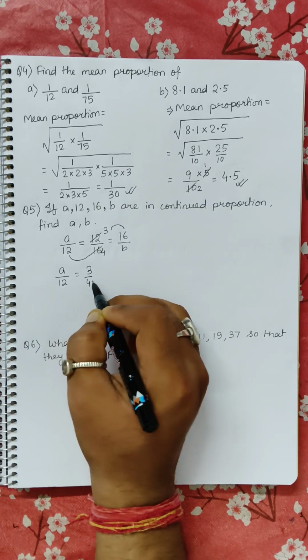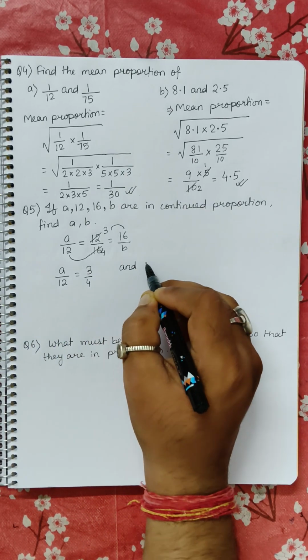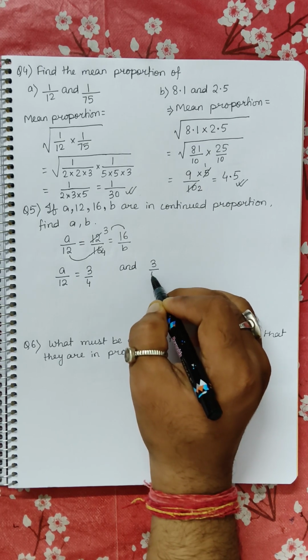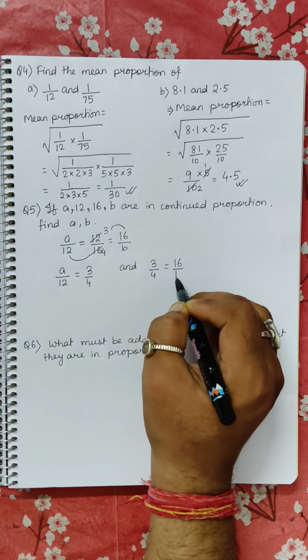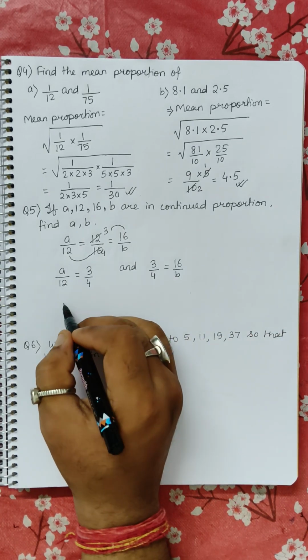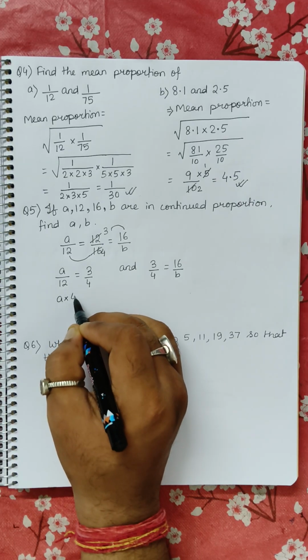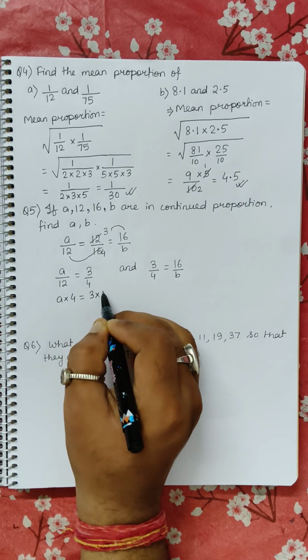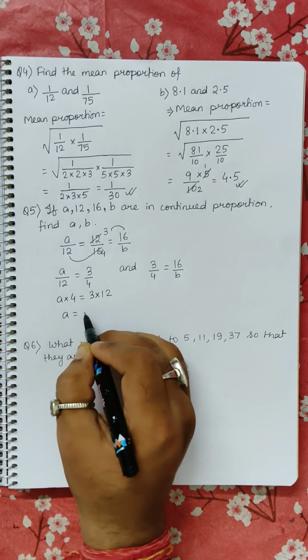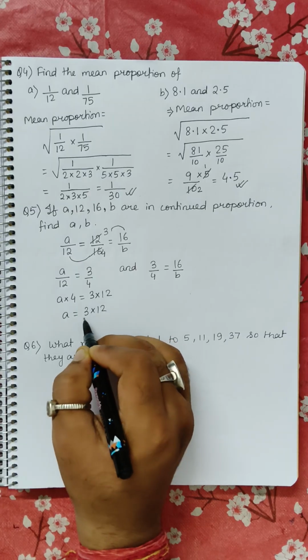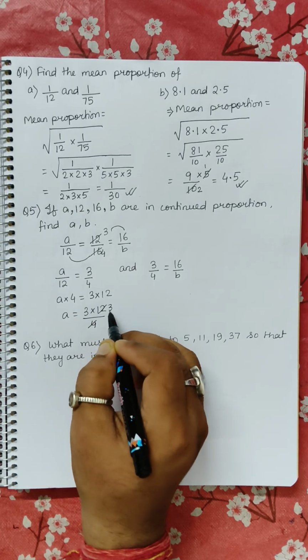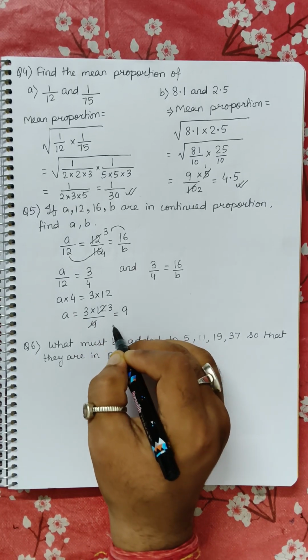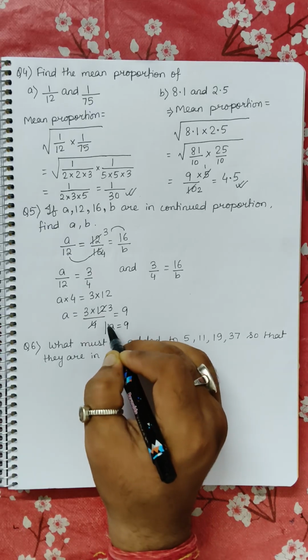Now equate these two parts and these two parts, so you will get a by 12 is equal to 3 by 4 and 3 by 4 is equal to 16 by b. On cross multiplying, you will get a into 4 equals 3 into 12, then a will be equal to 3 into 12 by 4, that is equal to 9. So a is equal to 9.